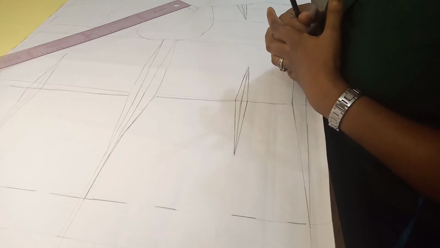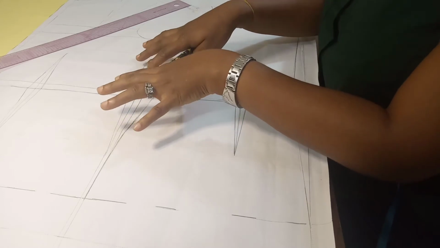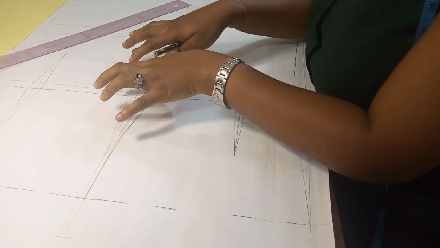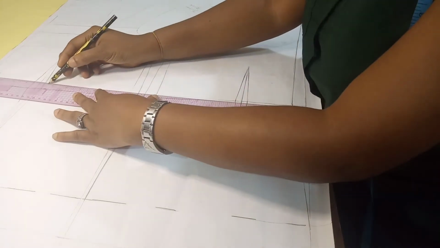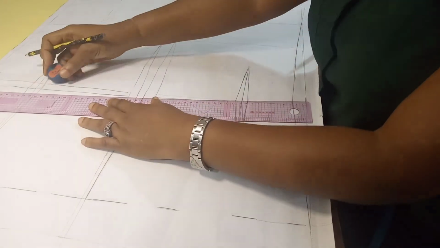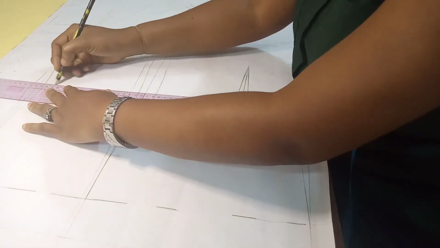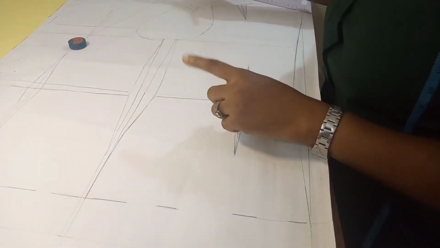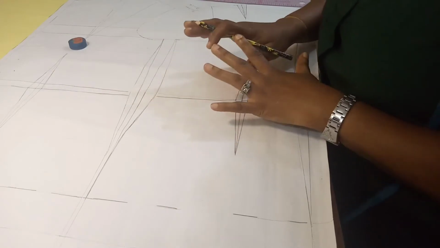For this measurement, the waist is big. I'll be working with the 2 cm ease that I have on this waist. I cannot take out more or add more darts because the waist is big enough. So this is perfectly fine.